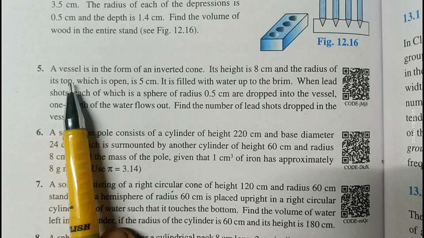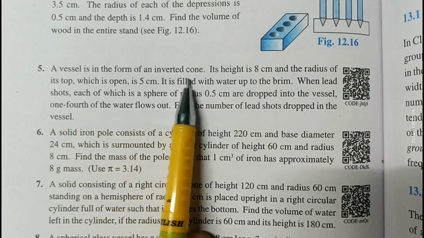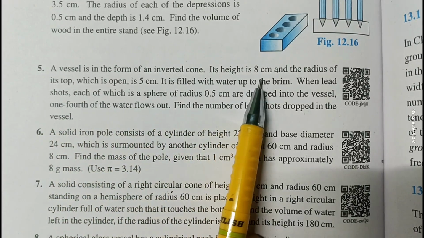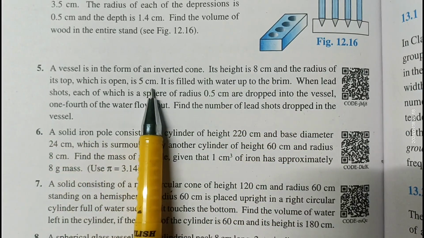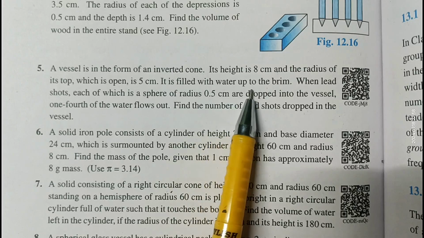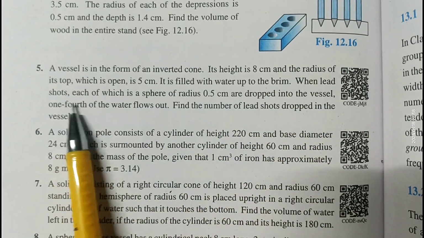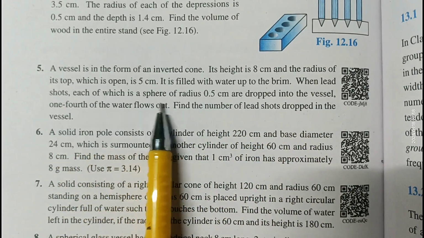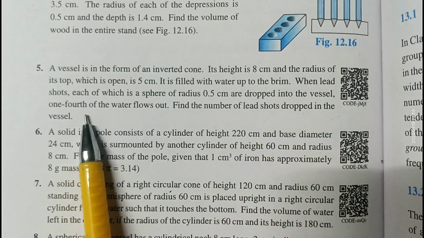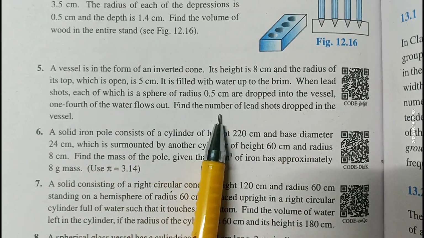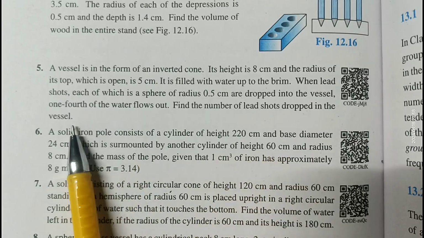Question number 5. A vessel is in the form of an inverted cone. Its height is 8 centimeter and the radius of its top, which is open, is 5 centimeter. It is filled with water up to the brim. When lead shots, each of which is a sphere of radius 0.5 cm, are dropped into the vessel, 1/4 of the water flows out. Find the number of lead shots dropped in the vessel.